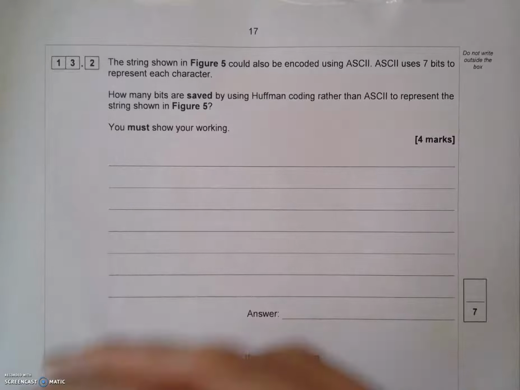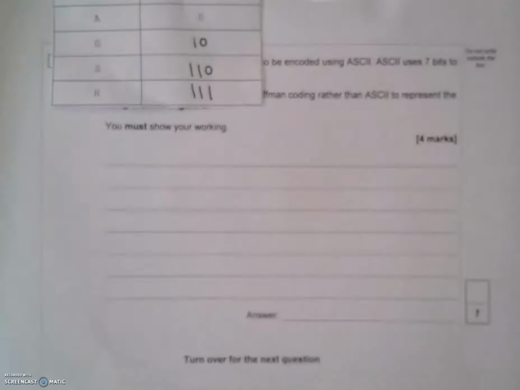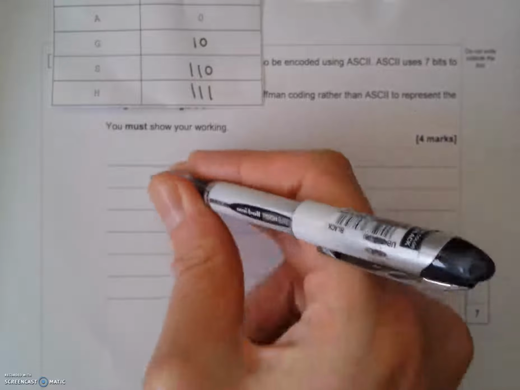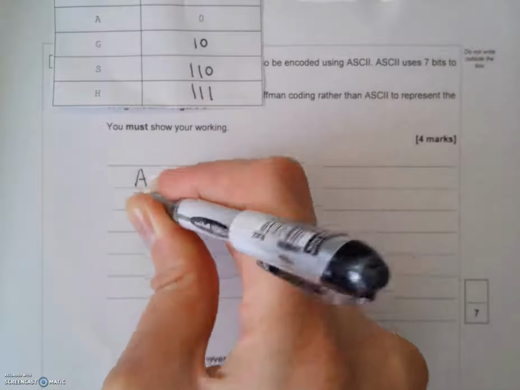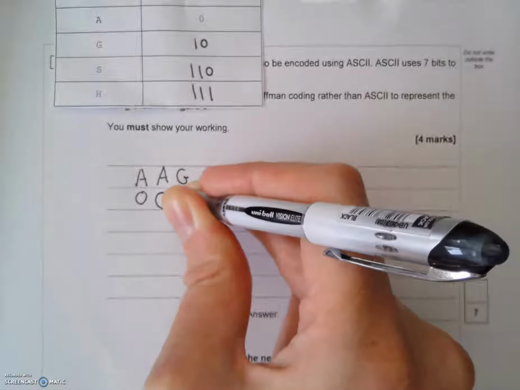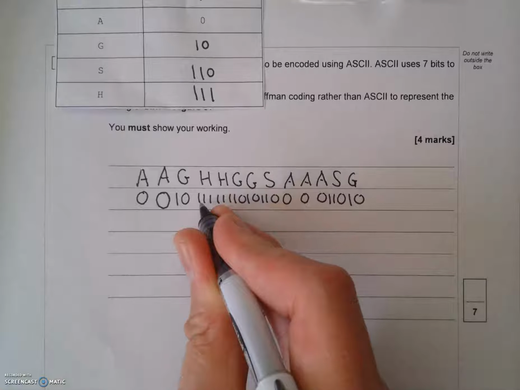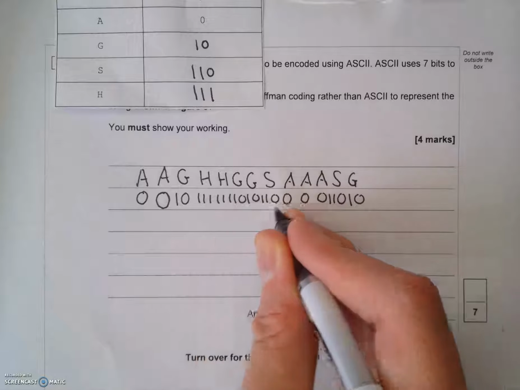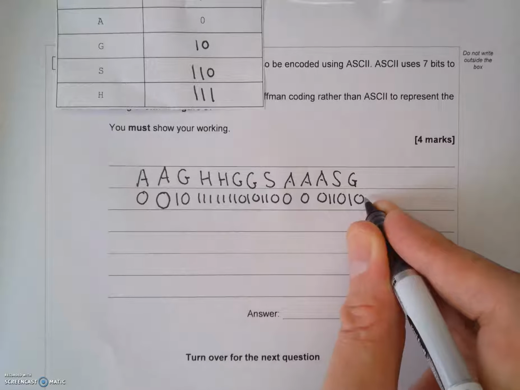So if you look back at this table from before, you can see the different characters that I've got there. What I need to do is write down the string and then write down the ones and zeros used in that string. So I'm going to start with, I'm just going to write this out. So A is 0, G is 1 0. So now you can see I've written out the whole string and then all the ones and zeros that represent that. So I've got H in there, which is 1 1 1 1 1 1, etc. And I've written all my ones and zeros out very carefully.